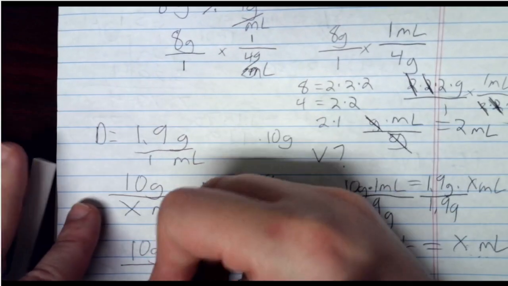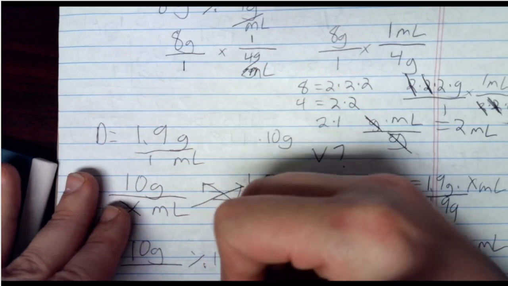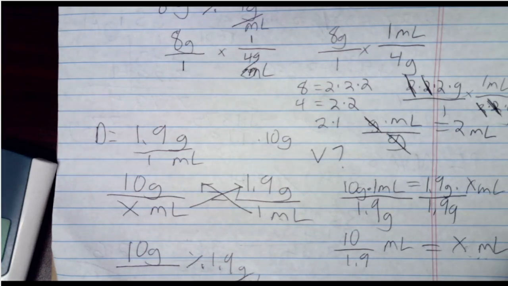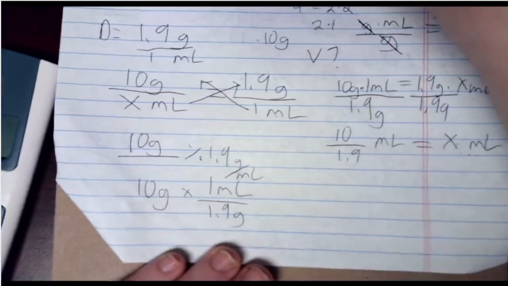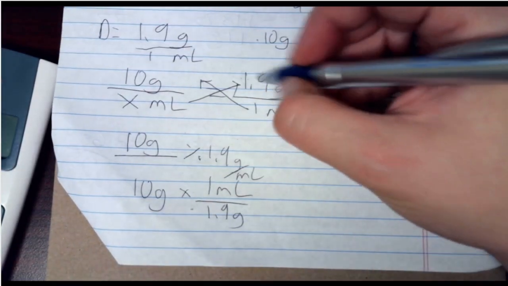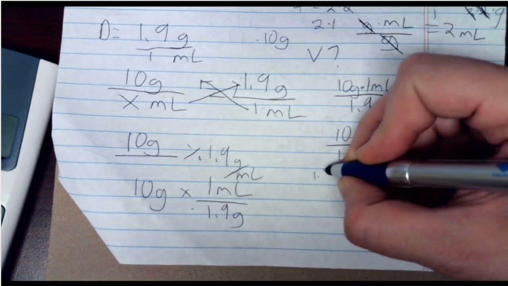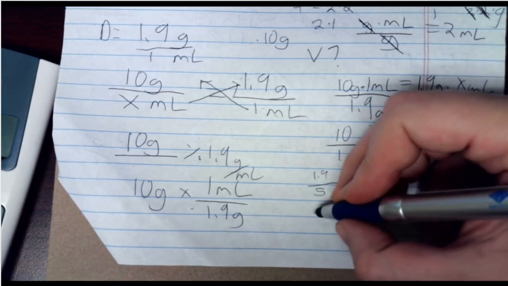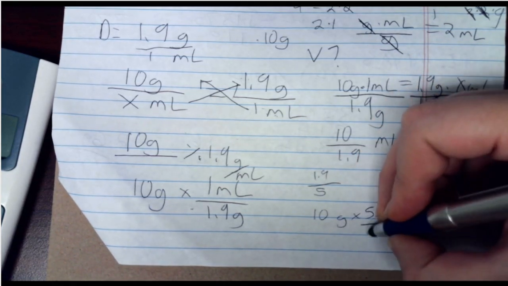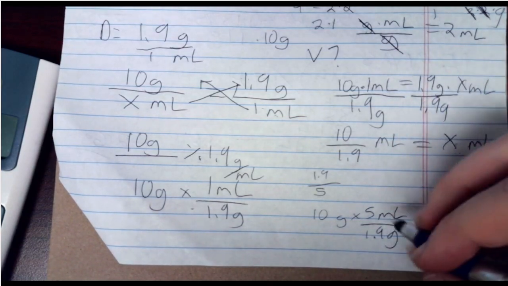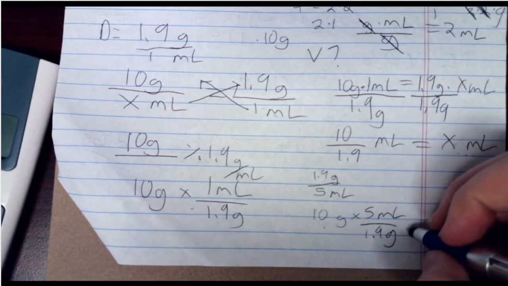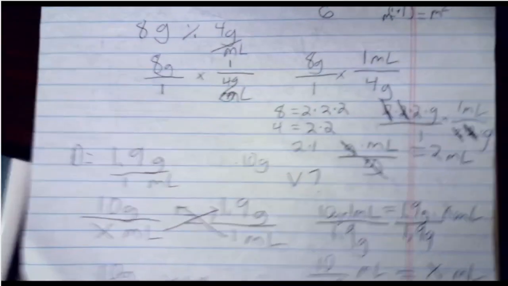We did this, and that is 10 grams times 1 milliliter over 1.9 grams. We flip the ratio over to get the ideal. So what if, instead of 1.9 per 1, it was 1.9 over 5? Well, then we would have had 10 grams times 5 milliliters over 1.9 grams. We would have just flipped the ratio, and we're multiplying, as we'll see coming up.